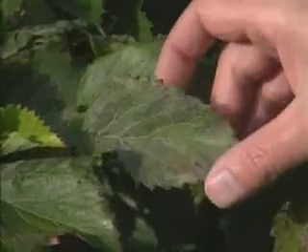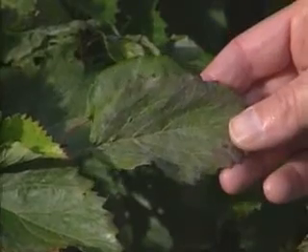Powdery mildews attack a wide variety of woody ornamental and herbaceous plants in the landscape. And when we talk about powdery mildews, we're really talking about quite a fairly large group of fungi that are all related to each other. And they all cause very similar sorts of symptoms.